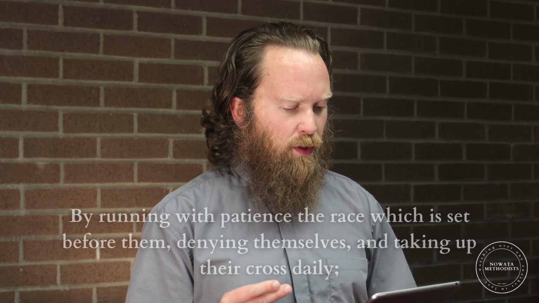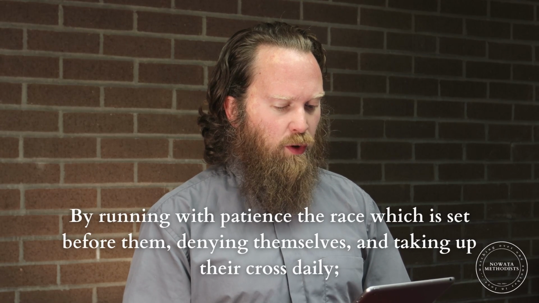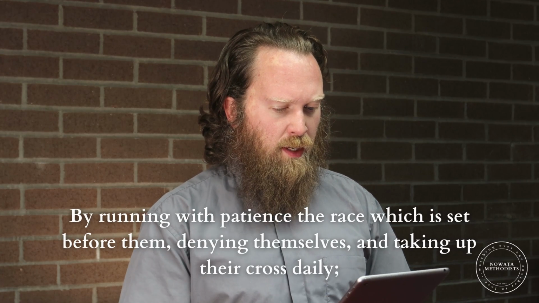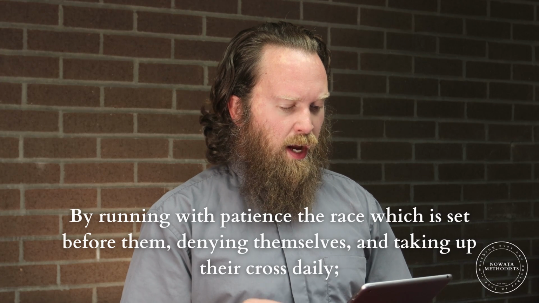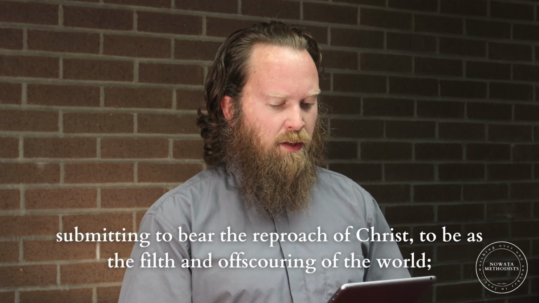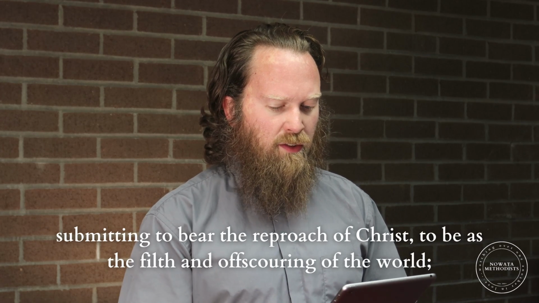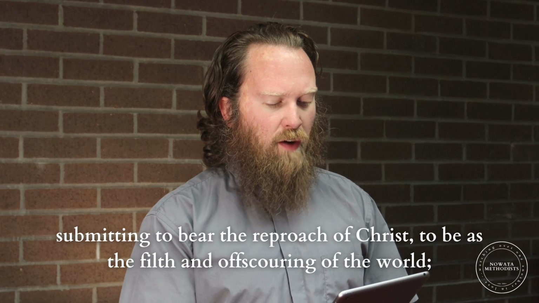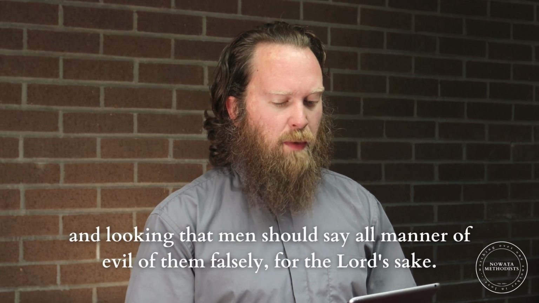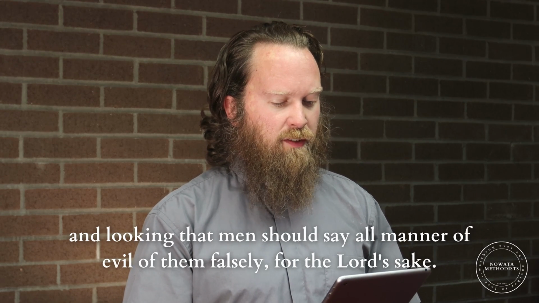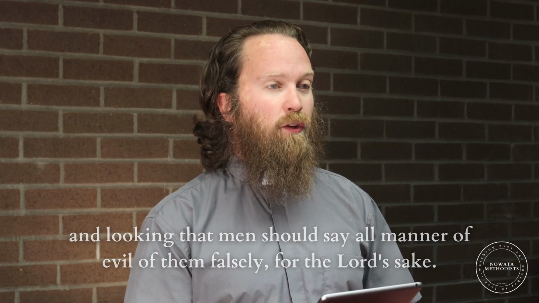Next one, by running with patience the race which is set before them, denying themselves and taking up their cross daily, submitting to bear the reproach of Christ, to be as the filth and offscouring of the world, and looking that men should say all manner of evil against them falsely for the Lord's sake. So this is snippets of lots of different scriptures directly tied to Jesus.